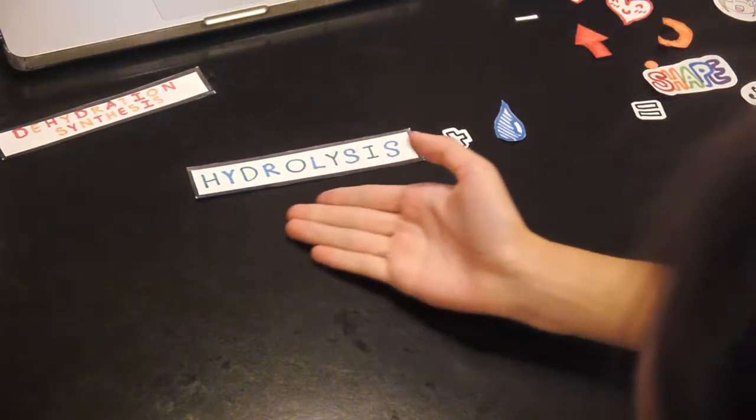Let's see how glucose molecules separate through the process of hydrolysis. Hydrolysis is the chemical process in which water is added to the substrates, making them break apart from each other. To reiterate, an enzyme helps speed up a process. In this case, hydrolysis.